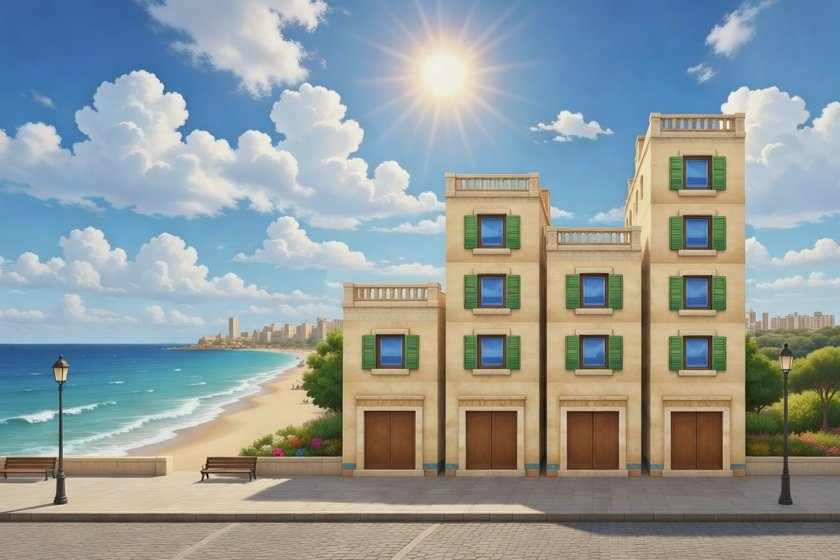Many people dream of living by the sea, but being close doesn't always mean having a view. This building is only a few steps from the beach, yet it will never see the ocean. The problem is not distance, the problem is height.